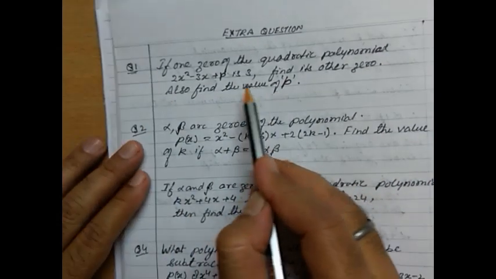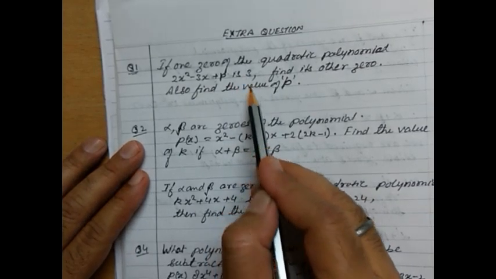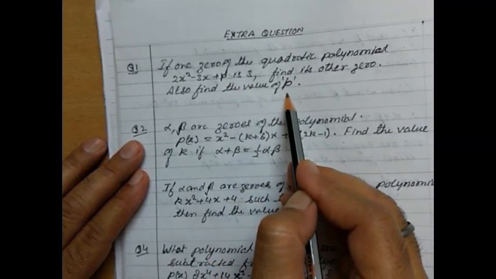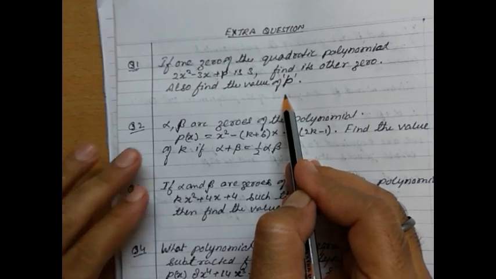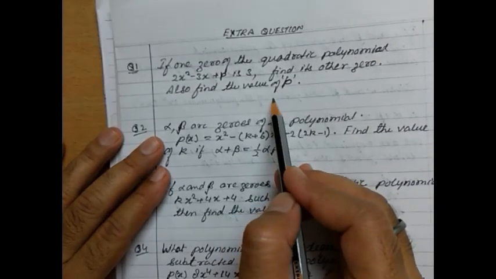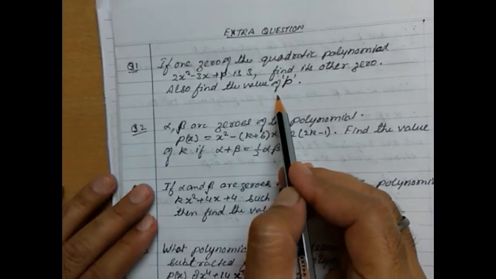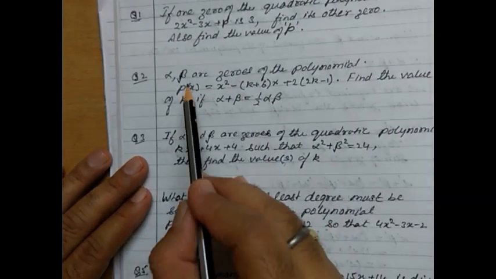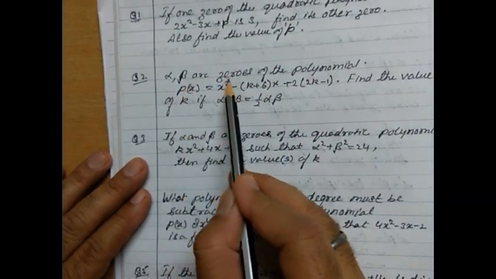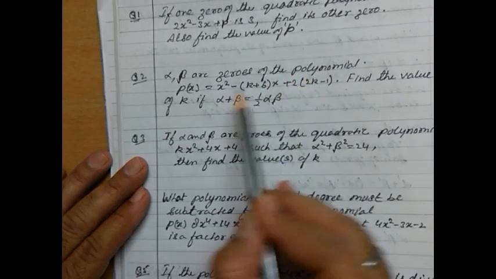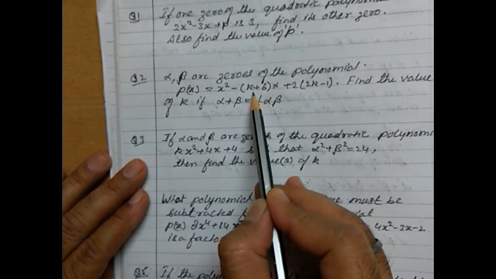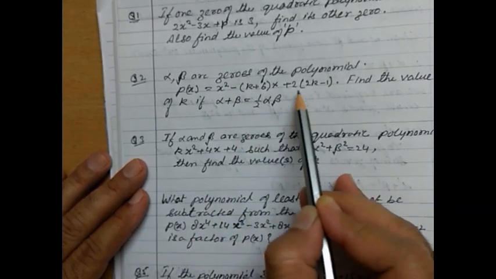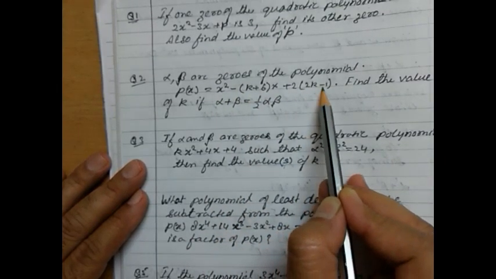Clear? So in this one, one zero is given and you have to find the value of p. So here you can use the factor theorem as you have used in class 9. Okay, so with the help of that you can do it. Here it is given alpha and beta are zeros of the polynomial x square minus (k plus 6) times x plus 2 times (2k minus 1).